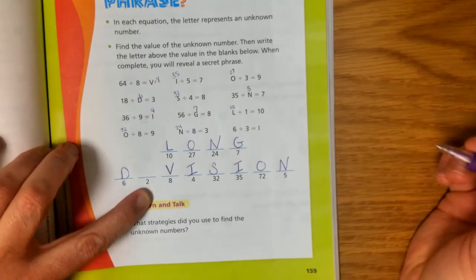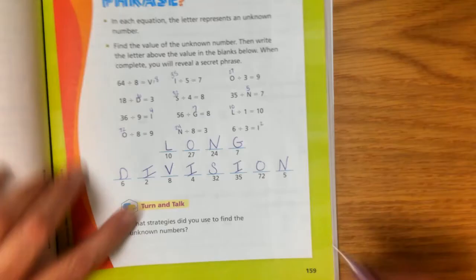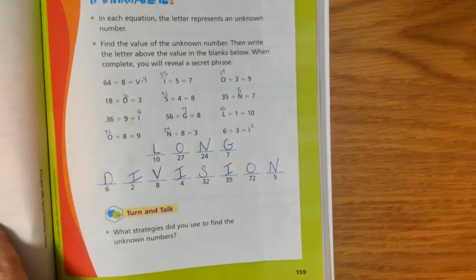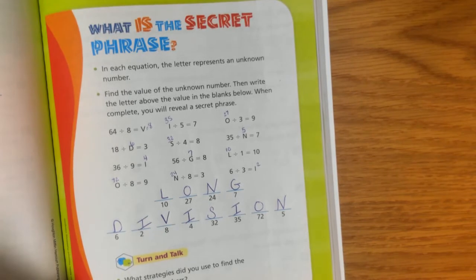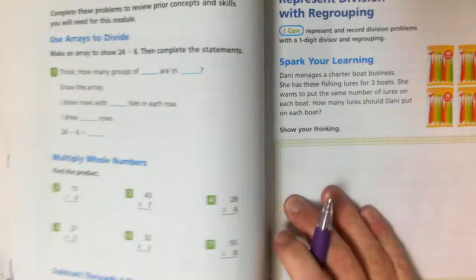And then obviously our last one is a 2. 6 divided by 3. Yep, that is a 2. Long division. So we were able to divide to figure out what our secret phrase is. Pretty cool.